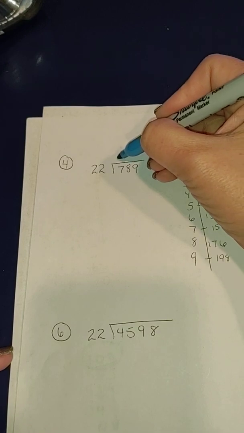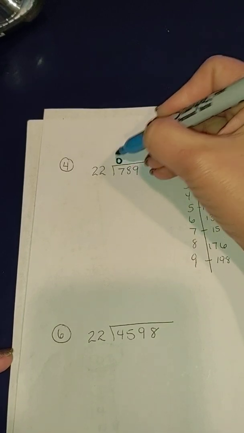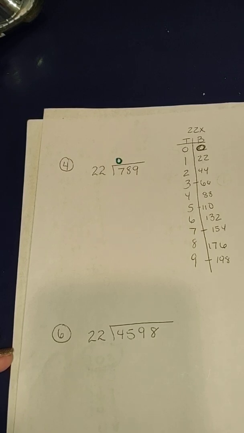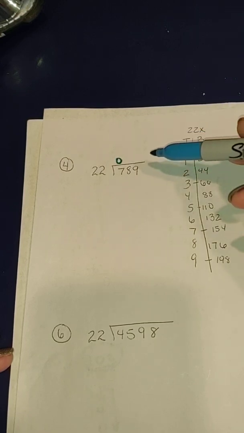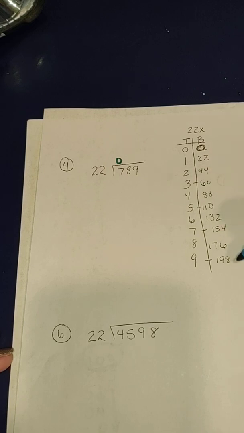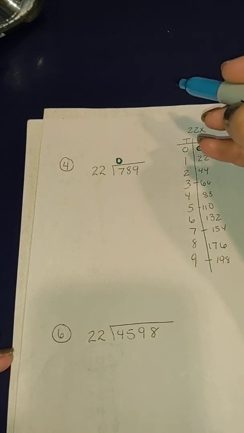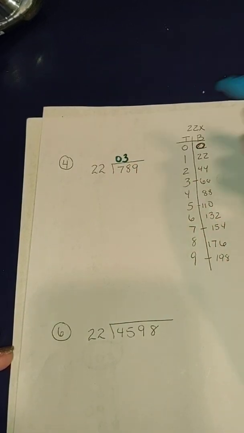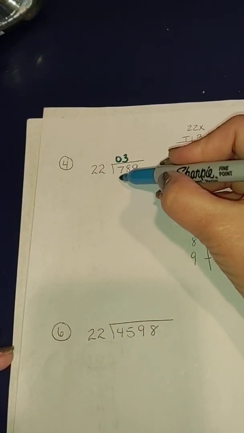So 7 cannot be divided into 22 pieces equally without hacking it into smaller pieces. So we're going to go to 78. So I go to my chart and I find a number that is equal to or less than 78. 88 is too big, so I'm going to pick 66, which is 3. 3 times 22 is 66.